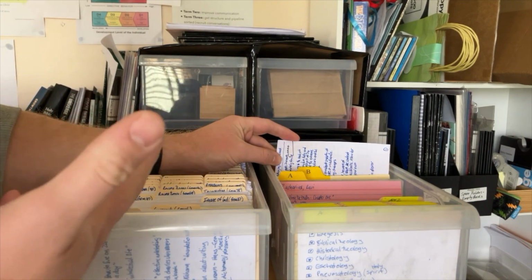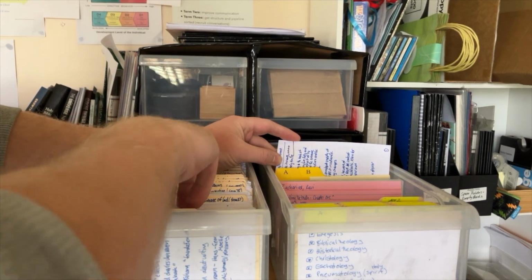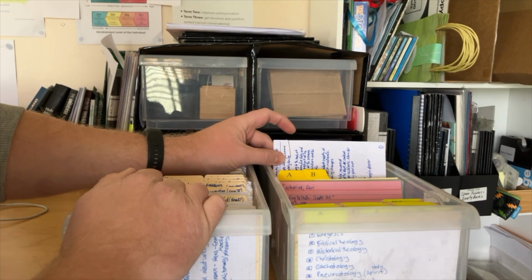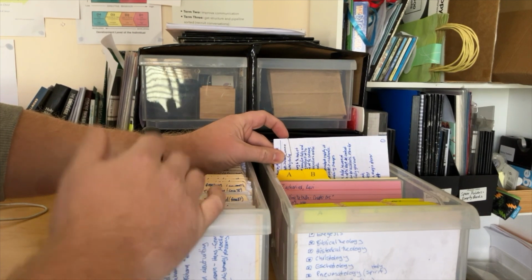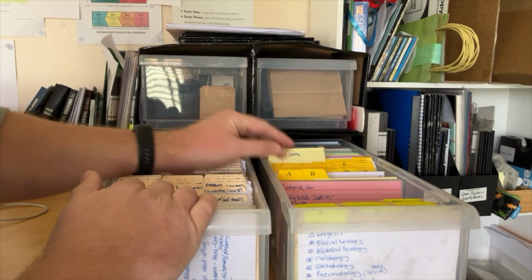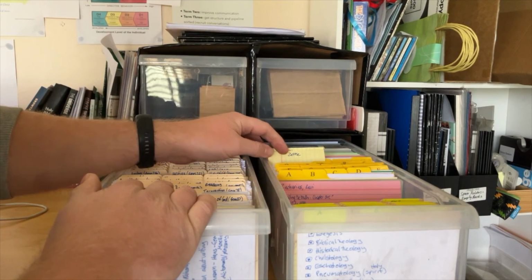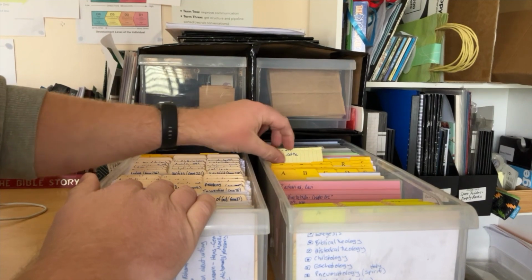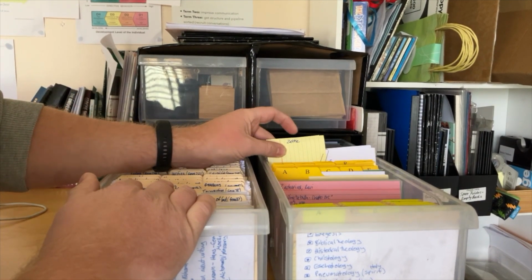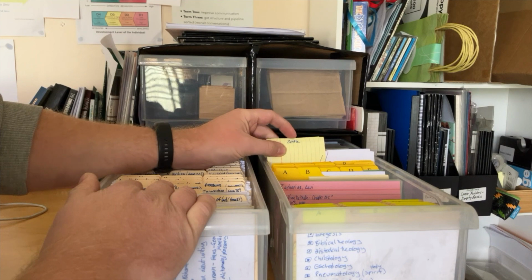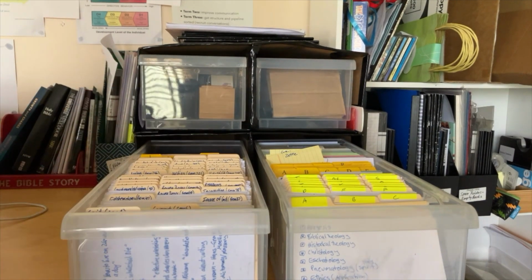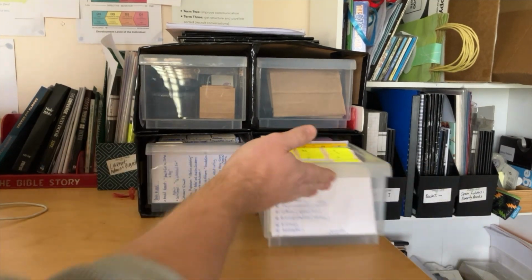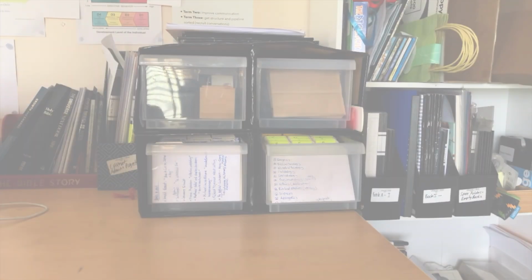I was using 200 GSM card for notes from books like in the main box, but I've recently changed to 100 GSM paper, just what writes better with my fountain pen, fits better. And then I've got a bunch of spare notes and spare cards all in the back there. These are books that I've read but haven't Zetteled yet, so I just mark them there. So there you go, there's my update of my Zettelkasten. And I'll put it all away for next time.